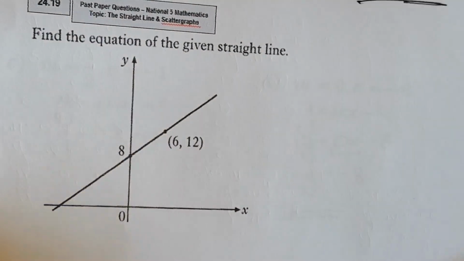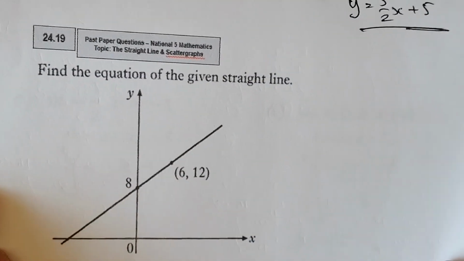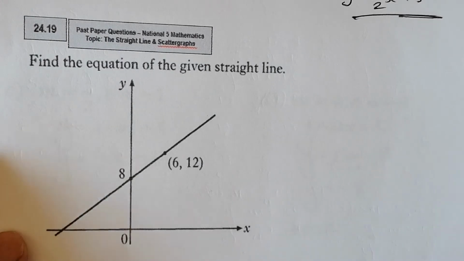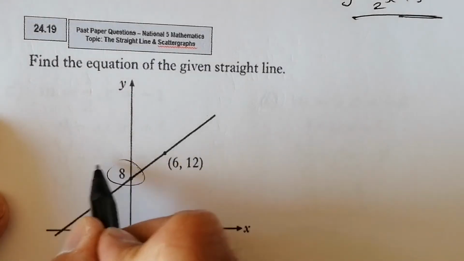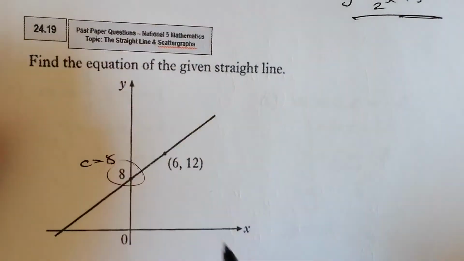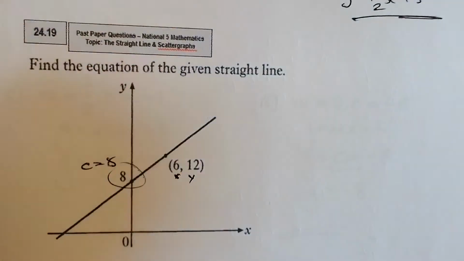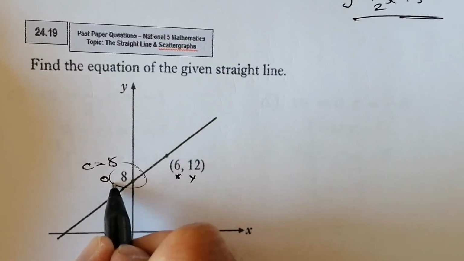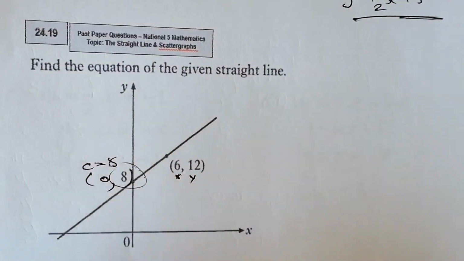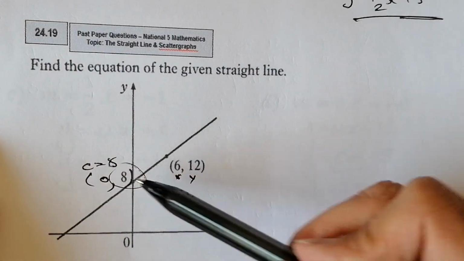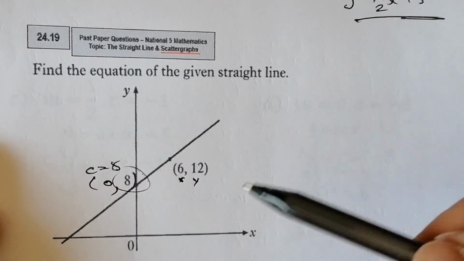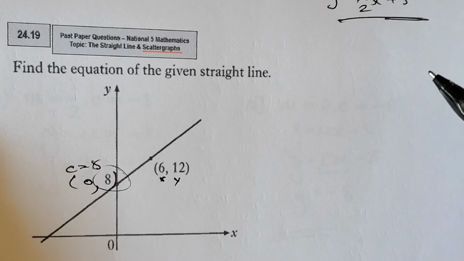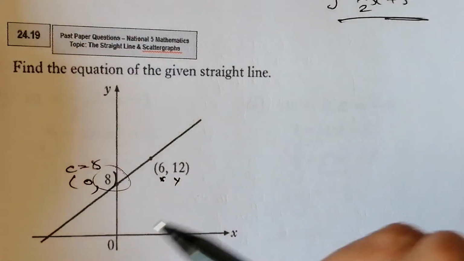Last thing that we're doing in this video. So I've got this question that's here. Good thing about this one as well, I can see that my c value is equal to 8. I've got an x value there and a y value there. Remember that point there is (0, 8), okay? So that's the coordinates of that point that's there. So I can work out either a quick way of doing it or the way that we've been doing on the last couple of slides. I'm going to do it that way.